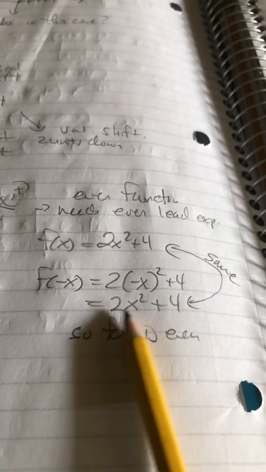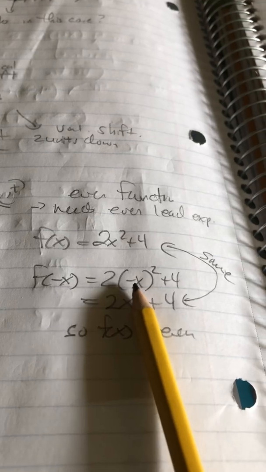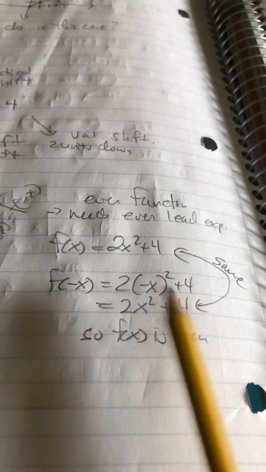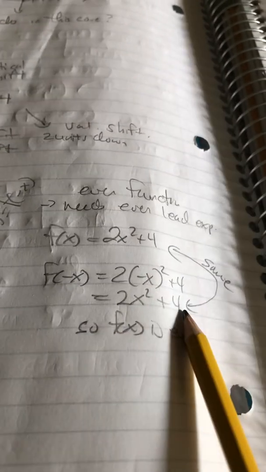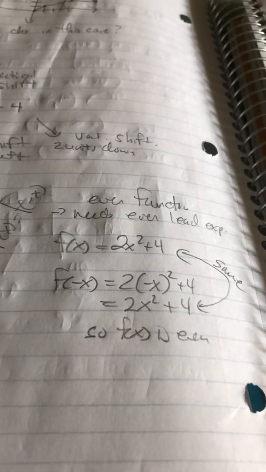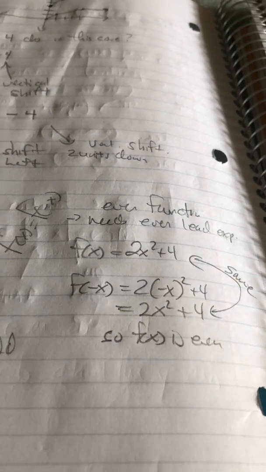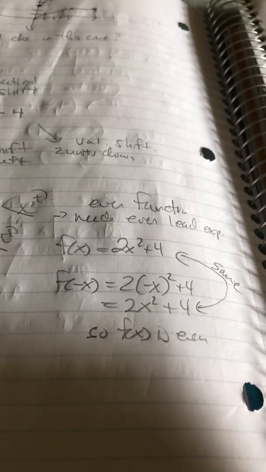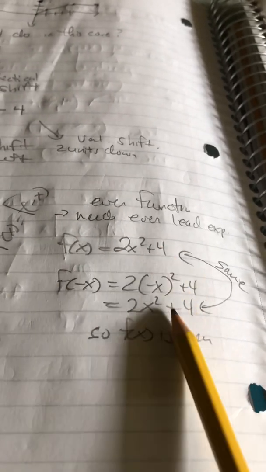Well, that becomes positive x squared, because when you square negative x, it becomes positive x squared. And this function is exactly the same, and it must be exactly the same: number for number, sign for sign, variable for variable, exponent for exponent. And since they're exactly the same, it's even.